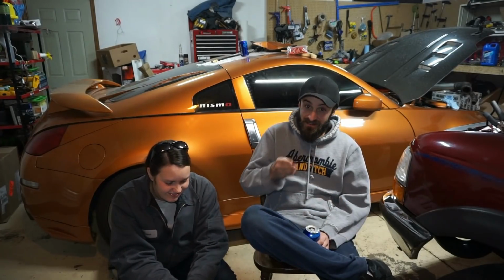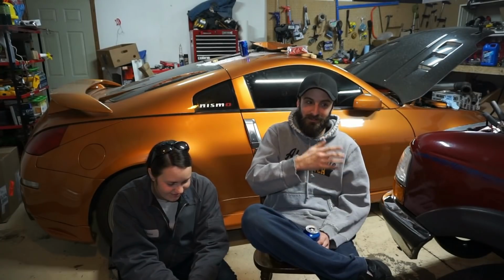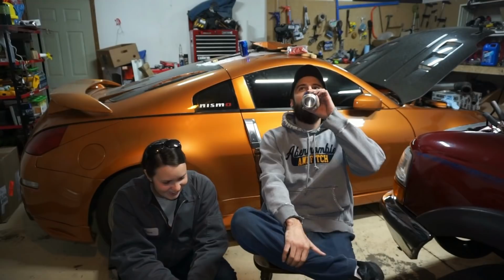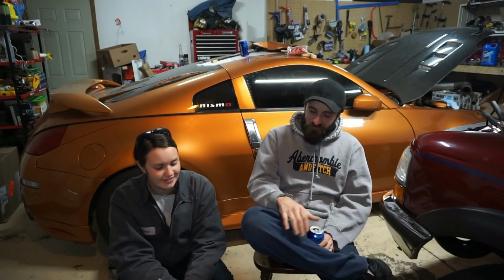ECT. ECT is electronic... no, I had them mixed up. ECT is your engine coolant temp. I almost had it mixed up with electronic throttle control, which is ETC. So ECT and ETC, one is electronic throttle control and one is engine coolant temp. I got it wrong. EGR, exhaust gas recirculation. EGT, exhaust gas temperature. ETC, electronic throttle control.